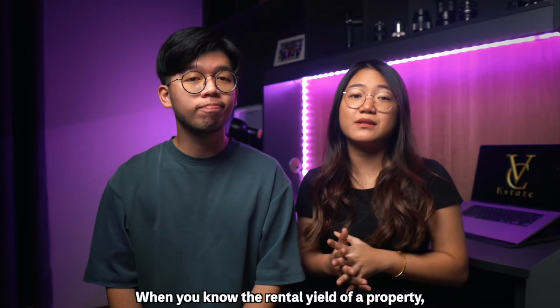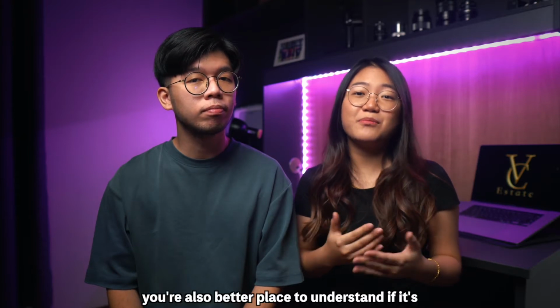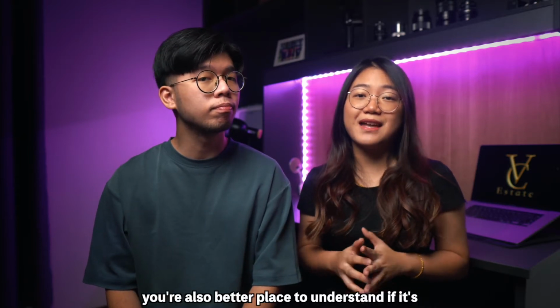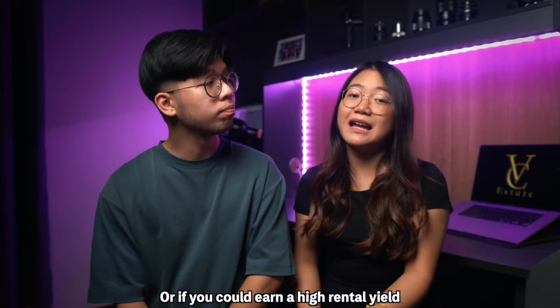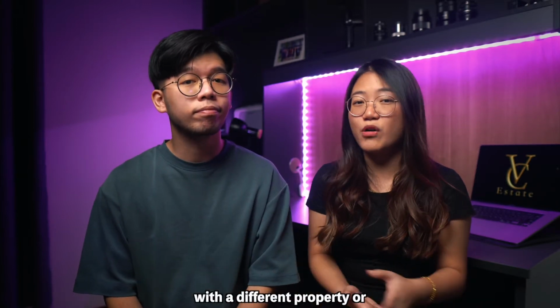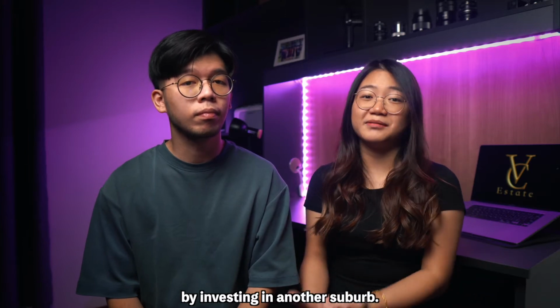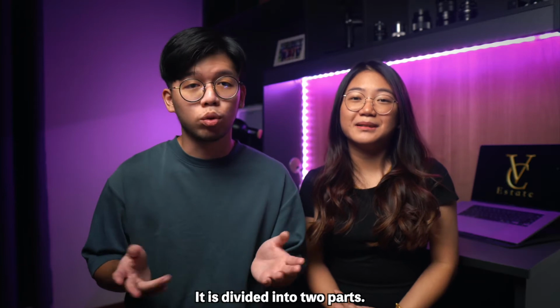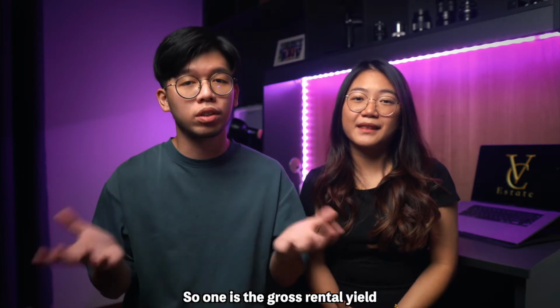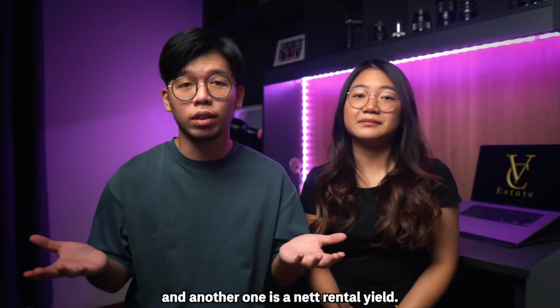When you know the rental yield of a property, you're also better placed to understand if it's the right place for your investment goals, or if you could earn a higher rental yield with a different property or by investing in another suburb. So now, how do you calculate rental yield? It is divided into two parts: one is the gross rental yield and the other is the net rental yield.